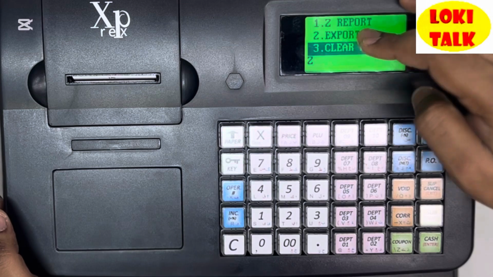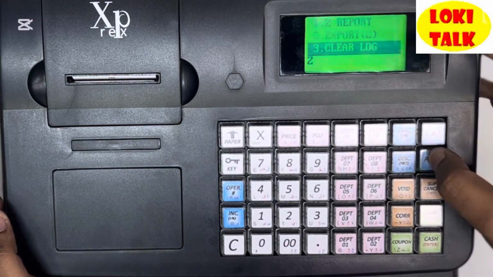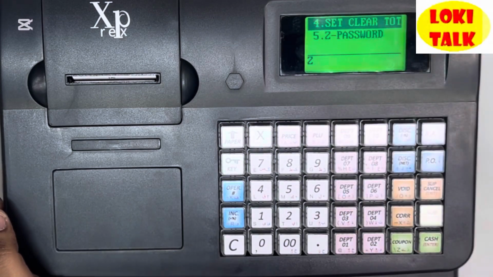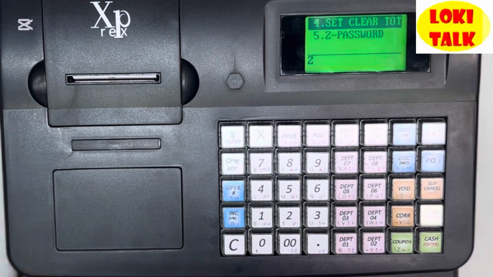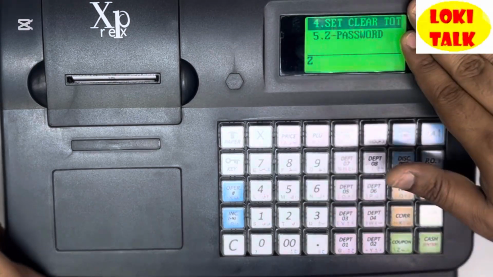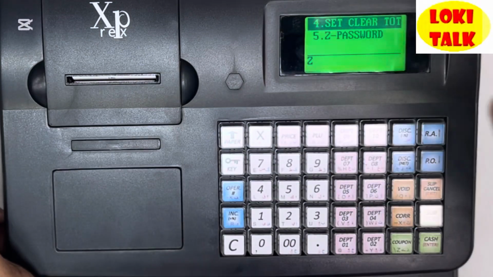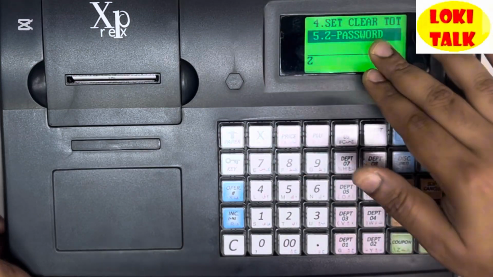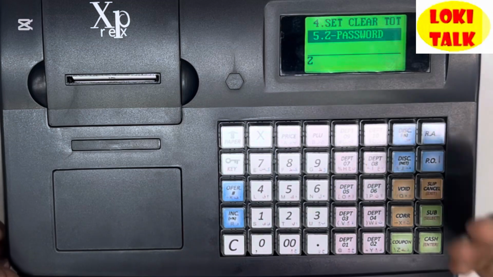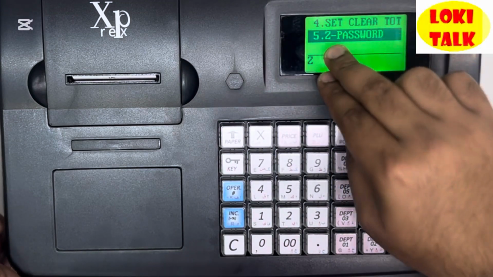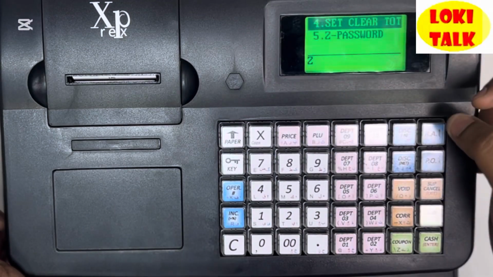Then clear log is there, then set to clear total is there. Clear log and clear total will help you clear the sales from these devices. And if you want to set a Z password, so that nobody can come and change it, the Z password option is also given in this.